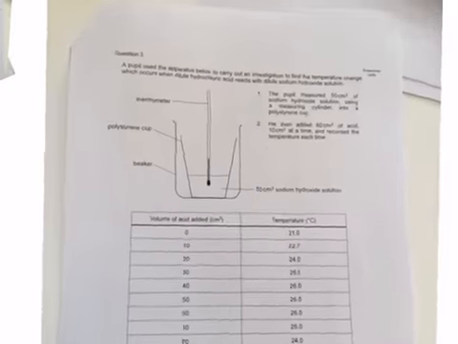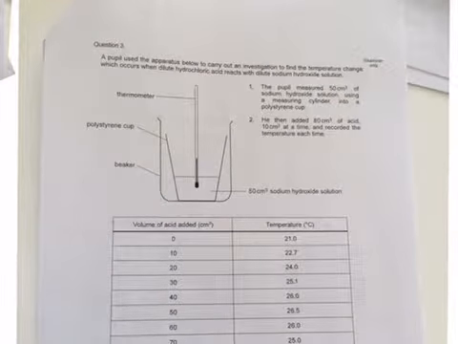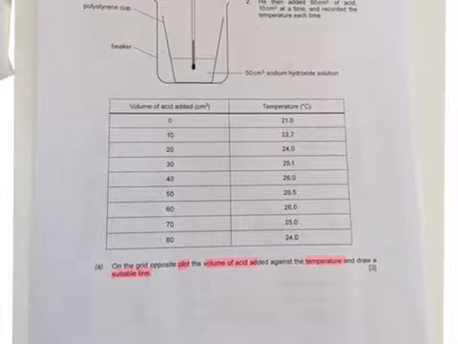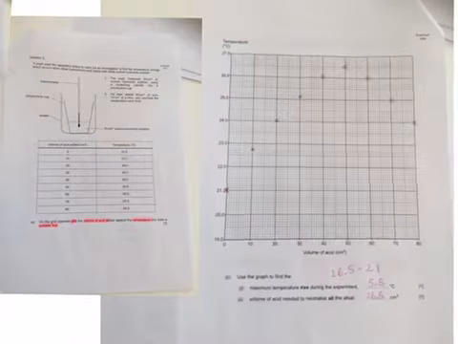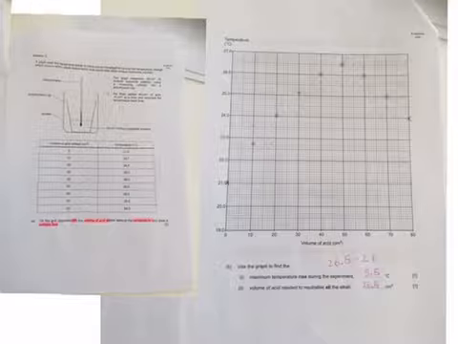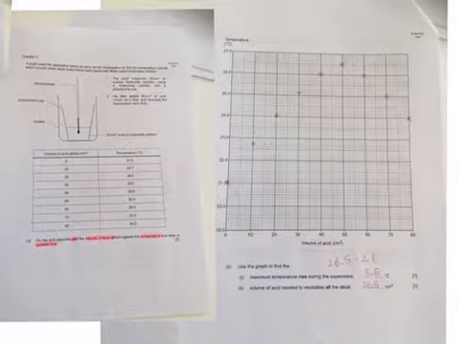Moving on then to question 3, which is quite similar to a question that was asked in the acids and bases. Again, you've got a polystyrene cup, you've got a thermometer to measure the temperature change that is occurring. On the grid opposite, plot the volume of acid against the temperature and draw a suitable line, okay? So I have plotted all the points on here, and I might not be able to do it very well.